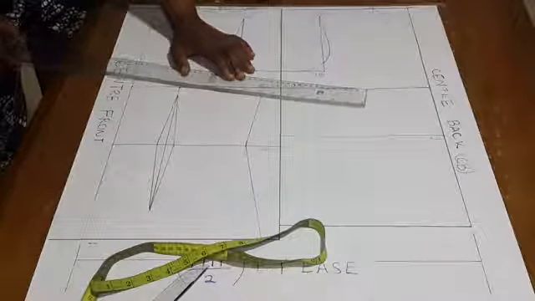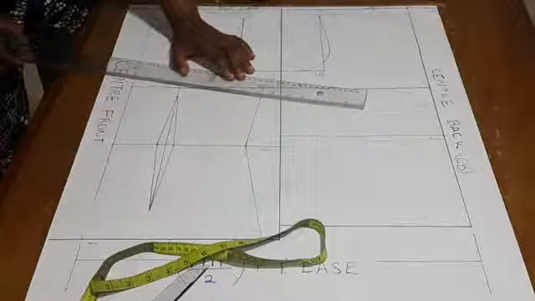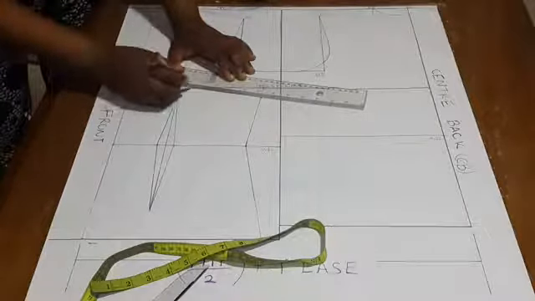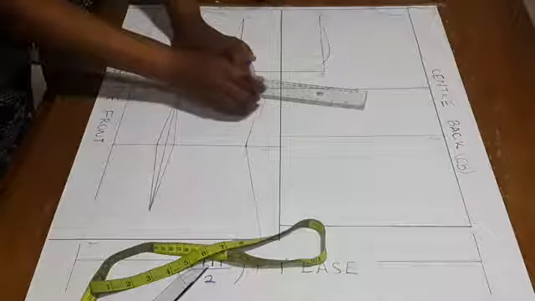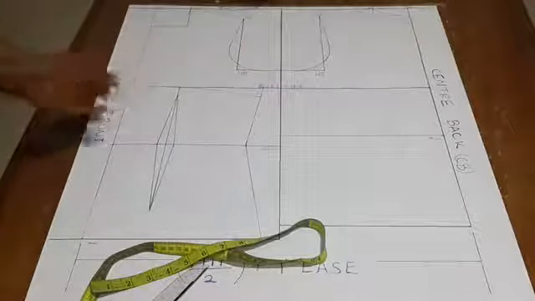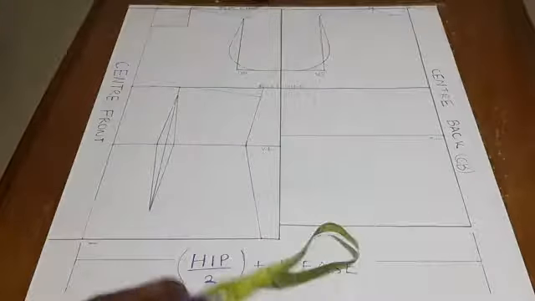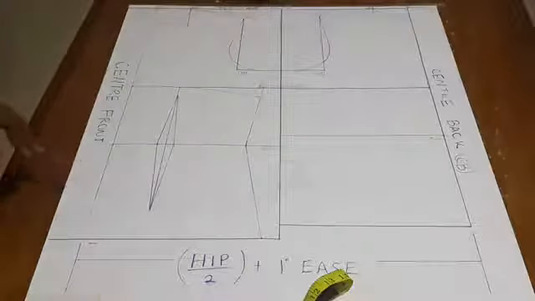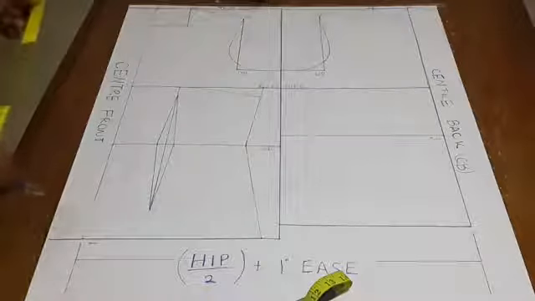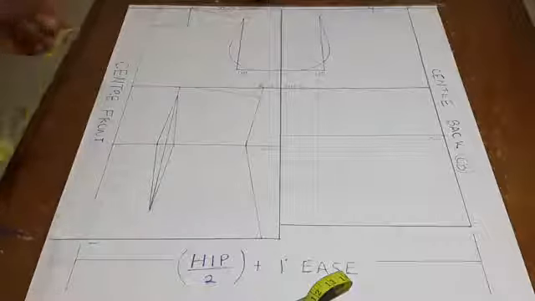So, same thing, I connect the bust dart to 1 inch before the bust point, also so that it will not have a sharp point around the bust. Our front bodice block is ready.